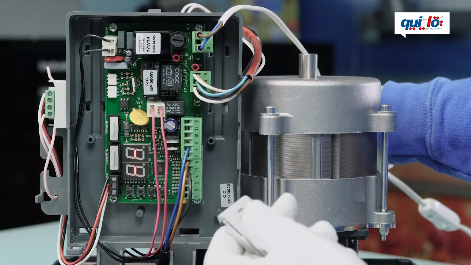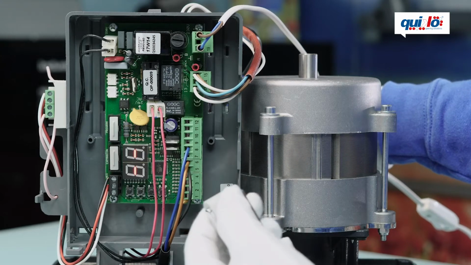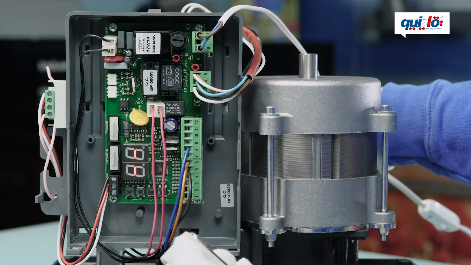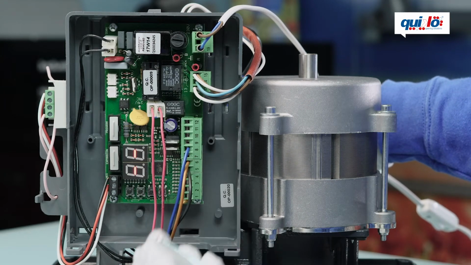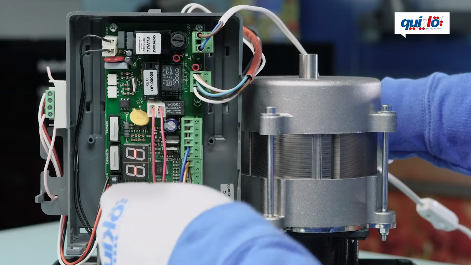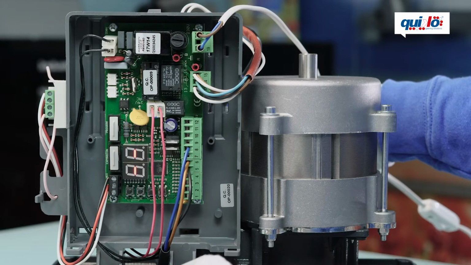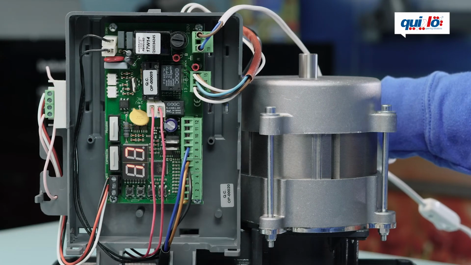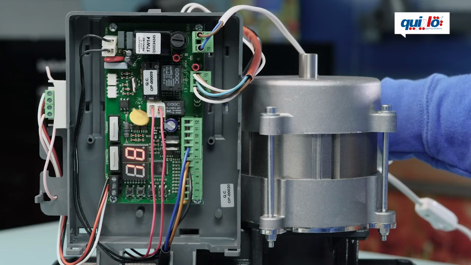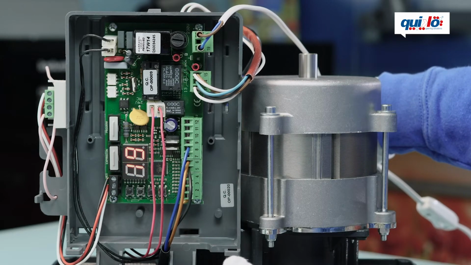So once again, if your gate takes, let's say, 30 seconds to open, you will set 27 seconds standard opening, parameter A1, and you will leave 10 seconds to parameter A2. What will happen is exactly this. It will work for, let's say, 27 seconds. Then it will start the slowdown and look for the limit switch.